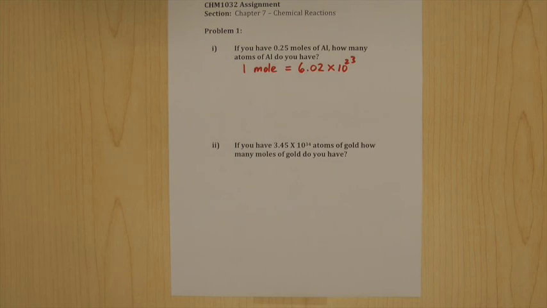So now, in chemistry, we tend to say if I have 1 mole of an atom or of an element, I have 6.02 times 10 to the 23 atoms or molecules or ions. Okay, so that's what we generally use it for in chemistry. So let's set up this conversion factor. I'll show you how. It's very simple.